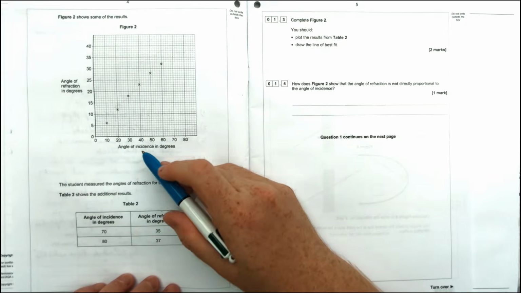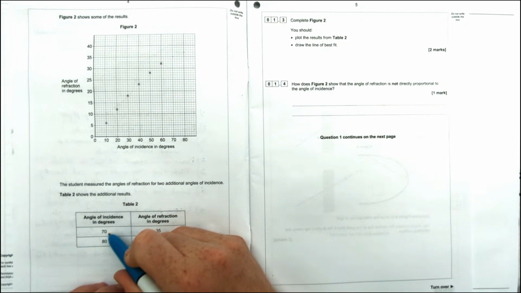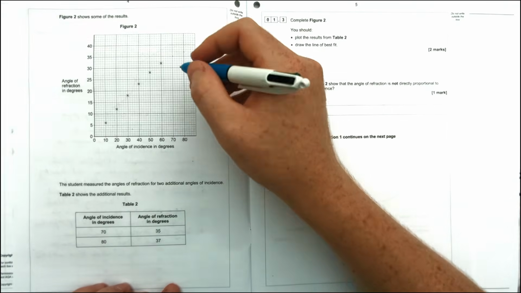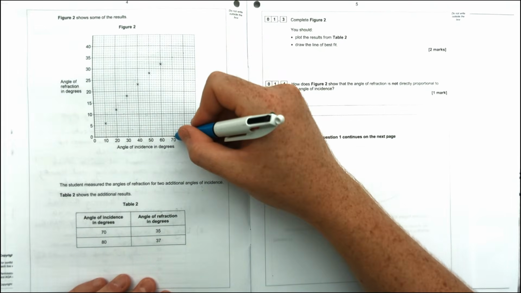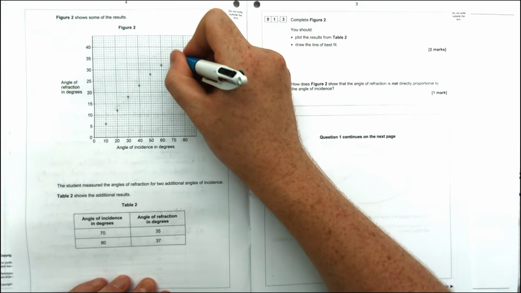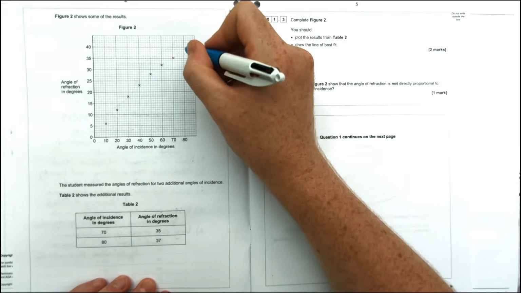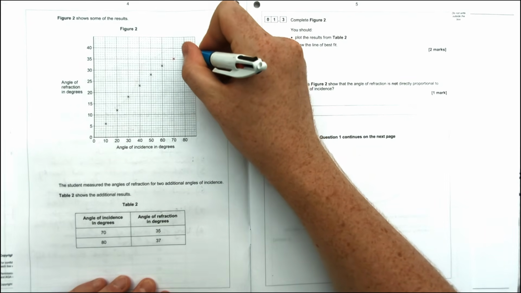6 marks. To follow up to the 6 mark question, we've got a graph, we've got 2 points to plot on. We've got the angle of incidence of 70 and 80, so this should be the easiest marks on your paper, so just make sure you're doing it carefully. 70 goes up to 35, do an X just like the rest of the points, don't do a circle, and then 80 up to 37.